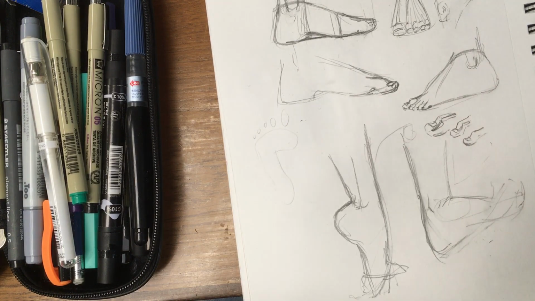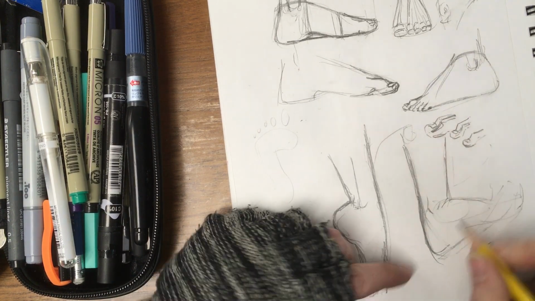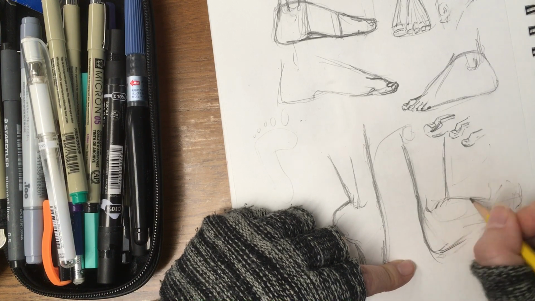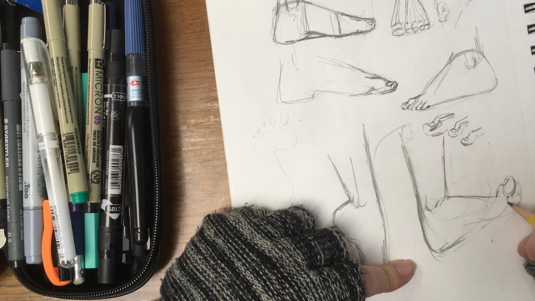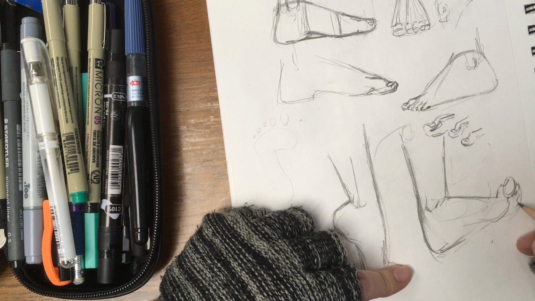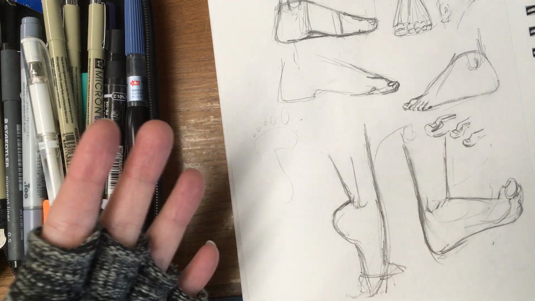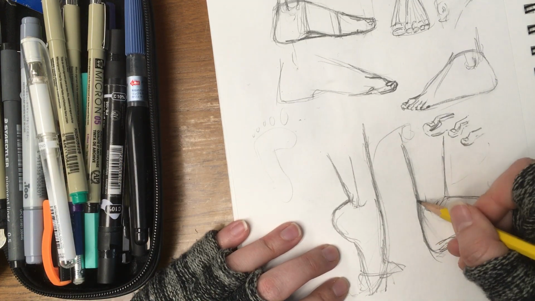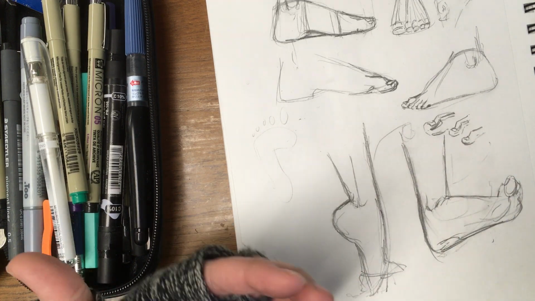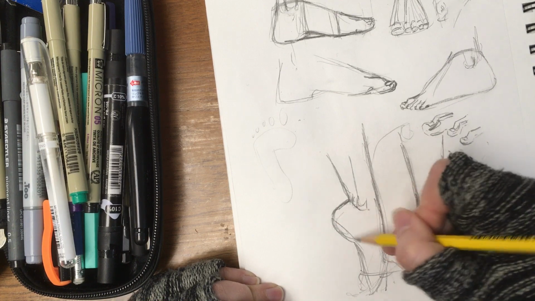So just remember that there is a logic to anatomy. The body can only do so much, and there are limitations to what the body can do. So if you can remember that little fact when you are doing flexed feet and pointed feet, you should be able to communicate a pretty bang-on foot without making it look like you've just snapped the person's leg in half or shattered their ankle.